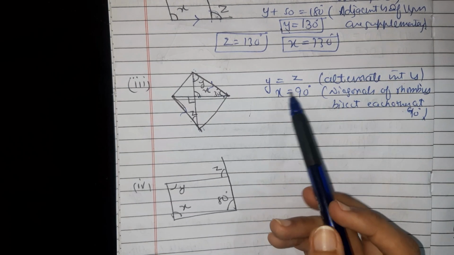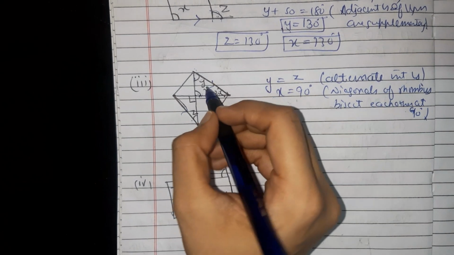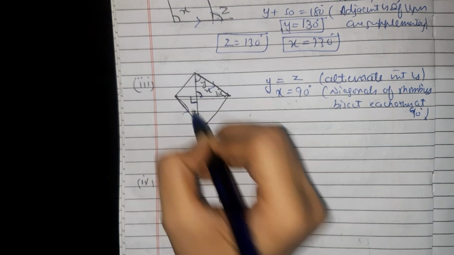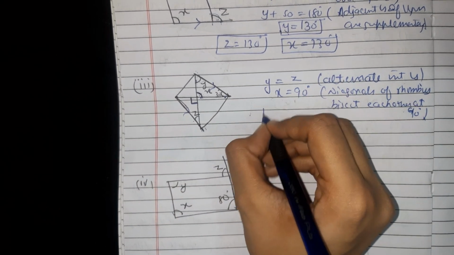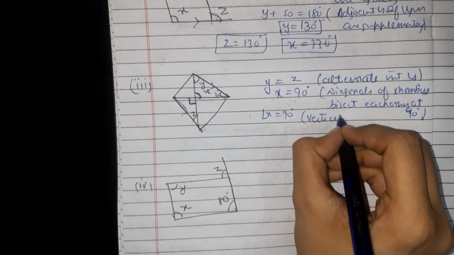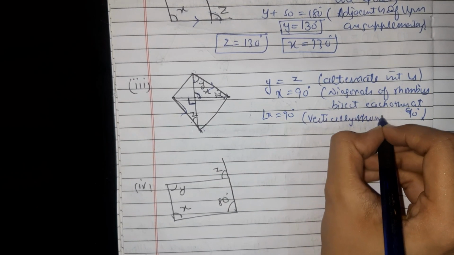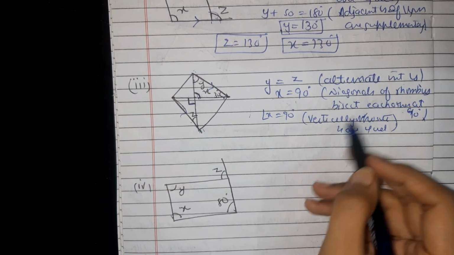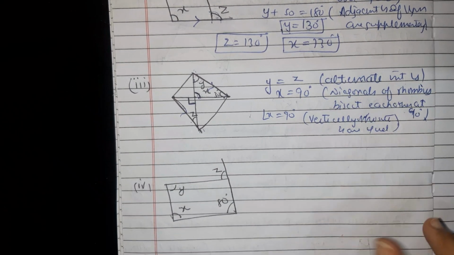Or you can find it in this way as well. This is angle x and this is 90 degrees. Or you can say angle x is equal to 90 degrees because vertically opposite angles are equal. So they both are the reasons. You can give either reason.